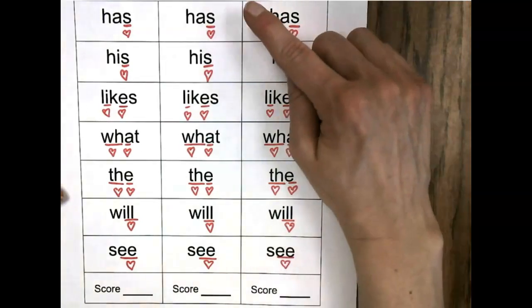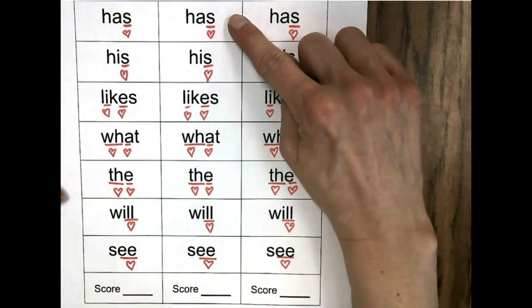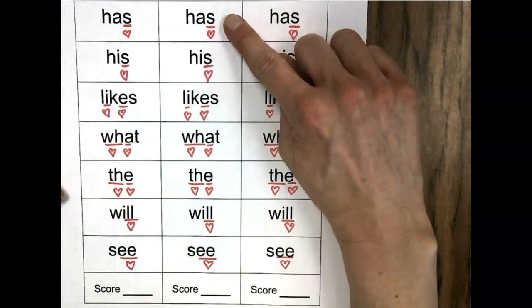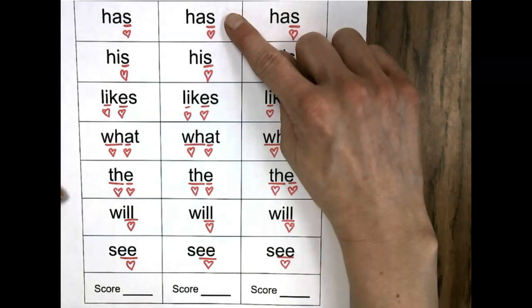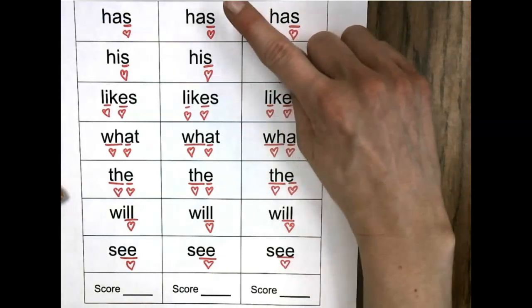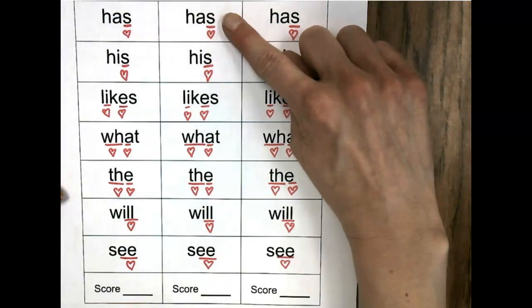Now we're going to play again. This time you're going to try to beat your score. So if I got 2 on the first round, I want to say more words and beat the teacher and get more than 2 words correct this time. This time I'm going to point, and when I point to the word, you're going to say it out loud. Here we go. Ready? Say the word.